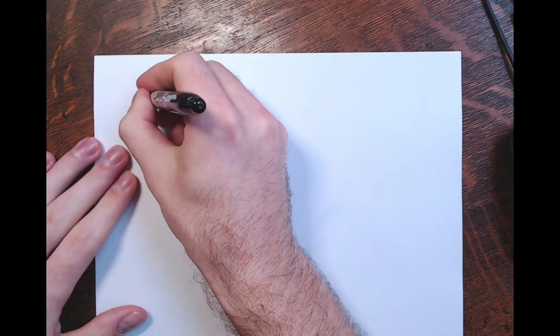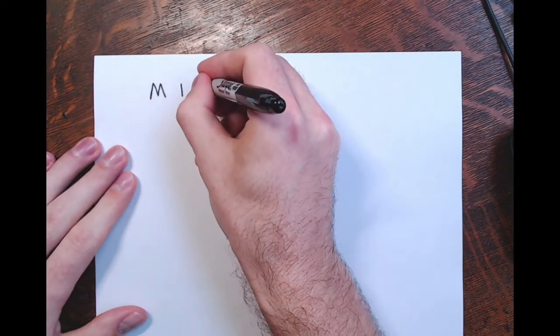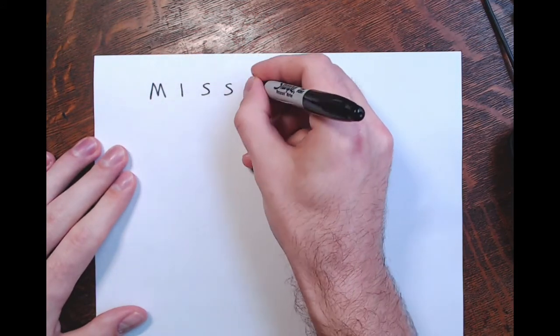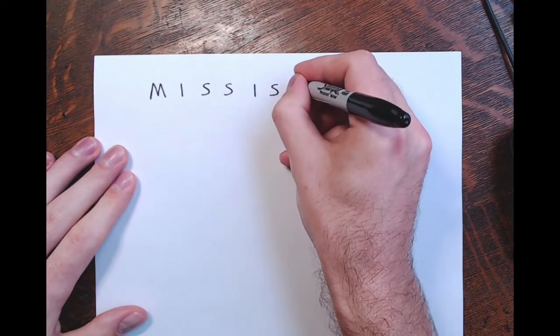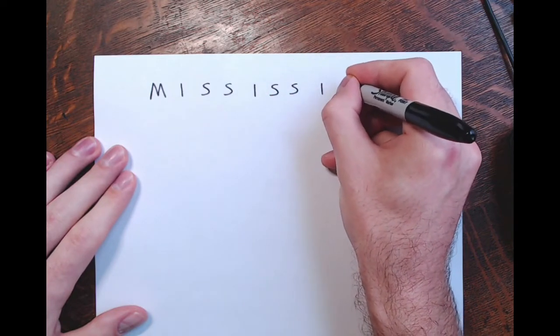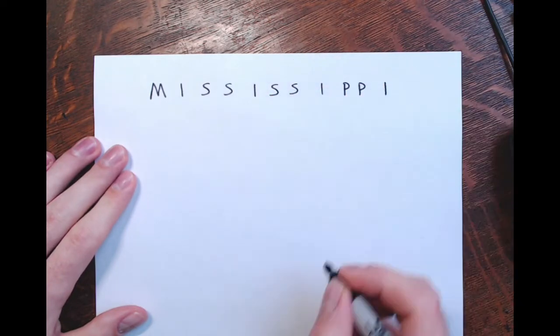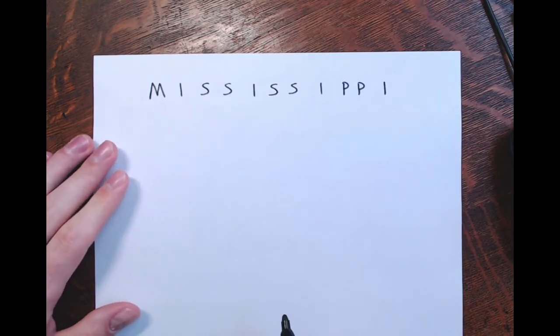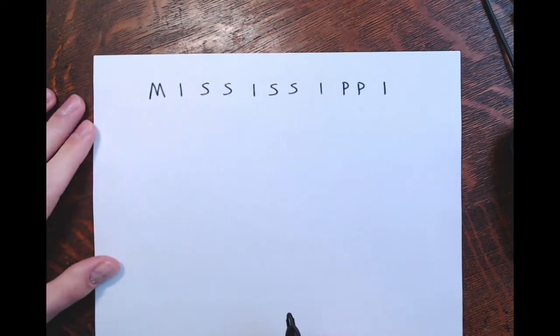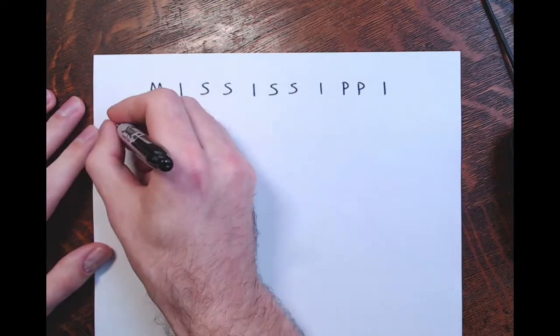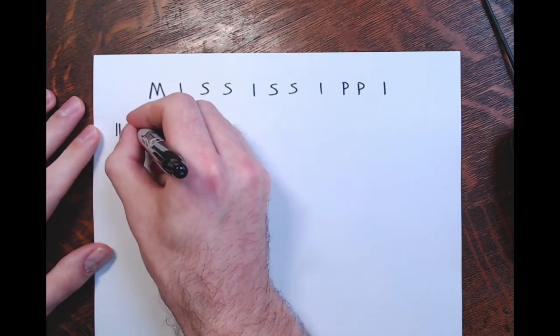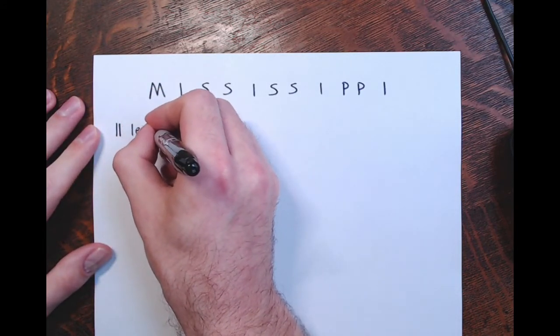So again, here we have the word Mississippi. M-I-S-S-I-S-S-I-P-P-I. So again, there are 11 letters here, 11 objects.